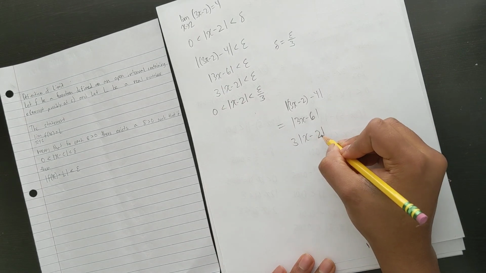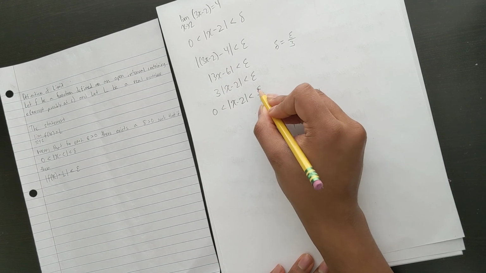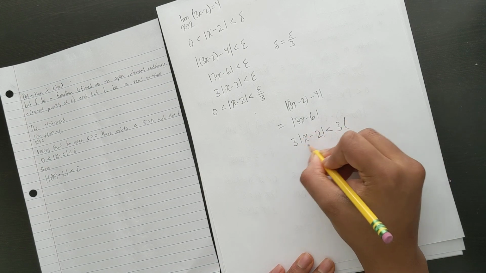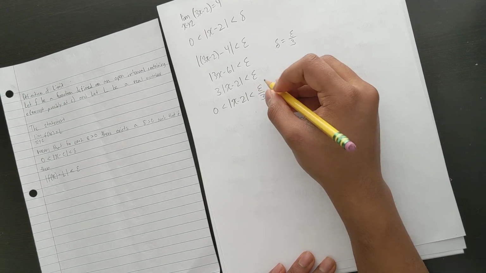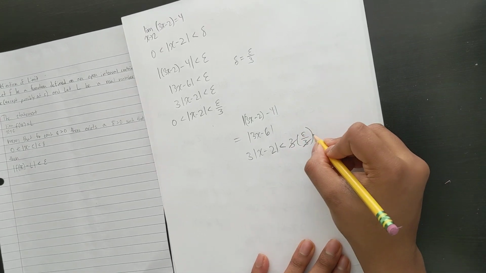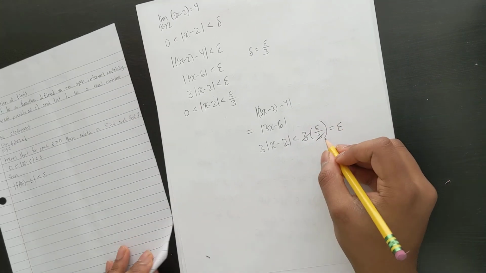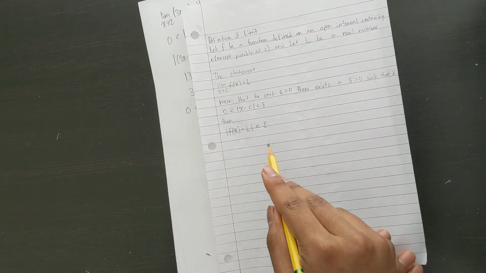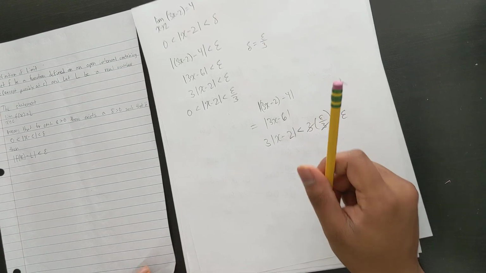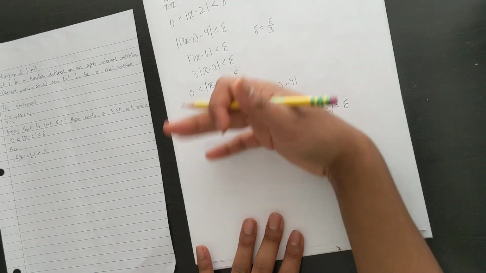Okay, what was x minus 2 between? 0 and epsilon over 3. So, 3 is here, multiplied by this x minus 2 part, which is just epsilon over 3. So 3 times epsilon over 3. The 3's cancel out, and we've got epsilon. Basically, we proved this: f of x minus L is less than epsilon. That was one example. We'll do one more example, and that's it.